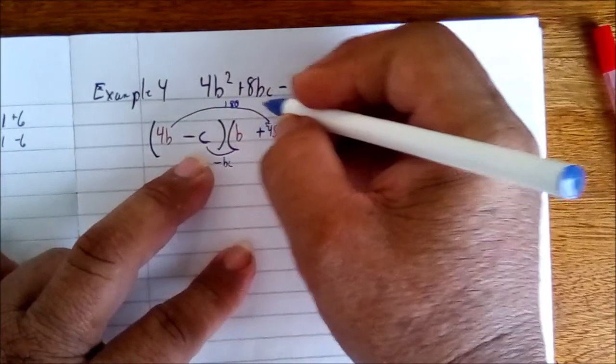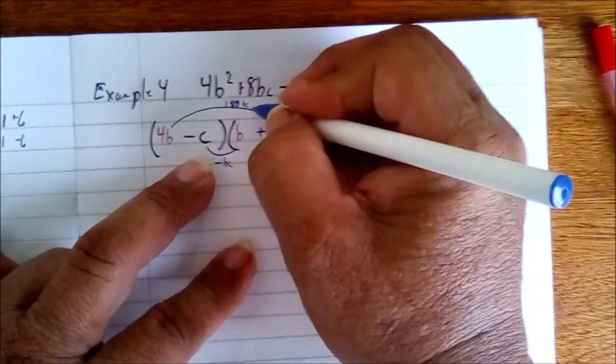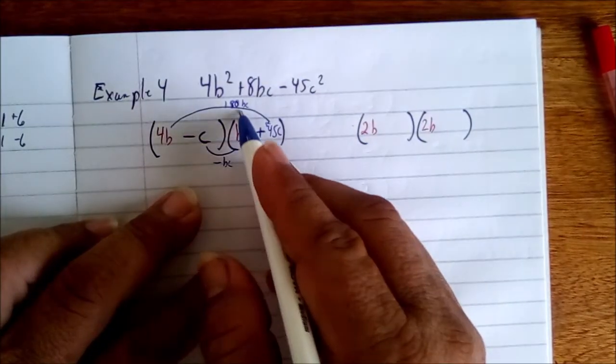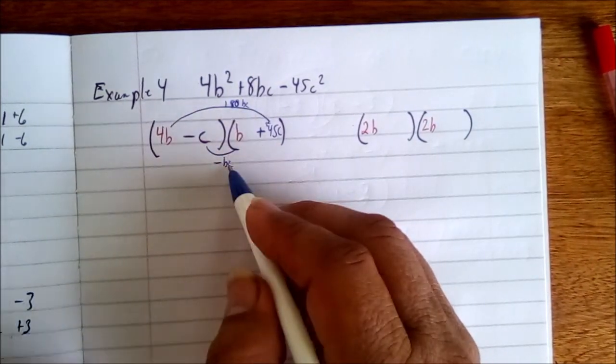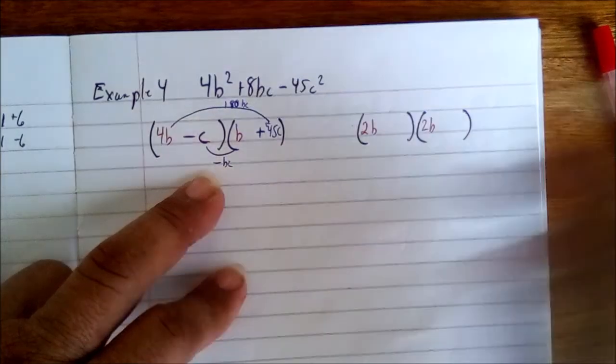When we add these two terms, we get positive 179bc. That's far away from 8bc.